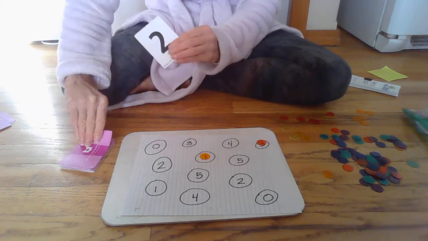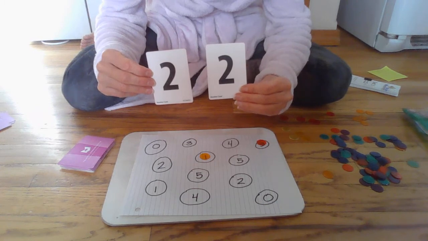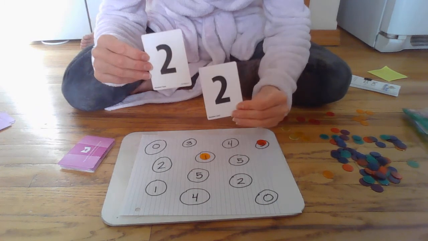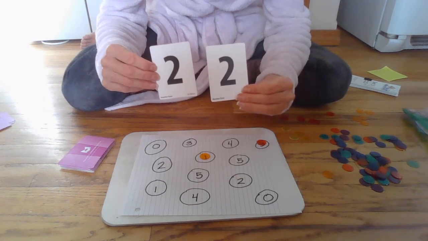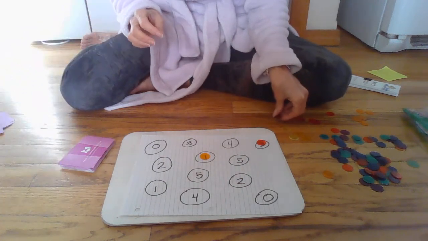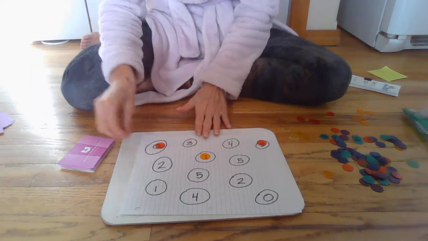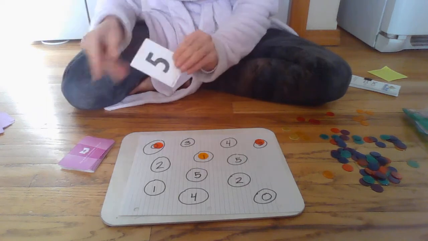Okay, here we go. I have a 2 and a 2. Oh, 2 minus 2. Well, if I have 2 and I minus 2, I have 0 left. So I get to cover up a 0. I'm hoping we get a bump real soon so I can show you what bump does.